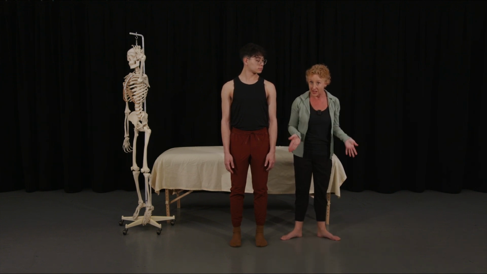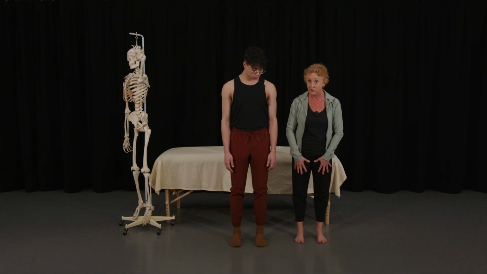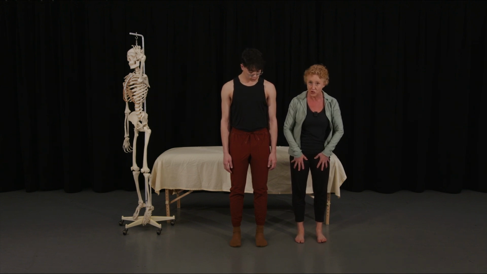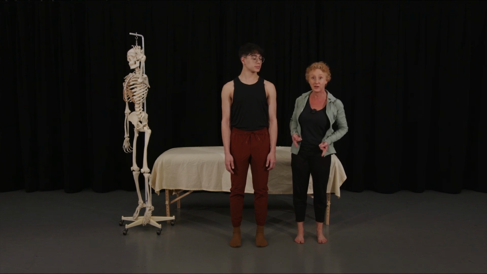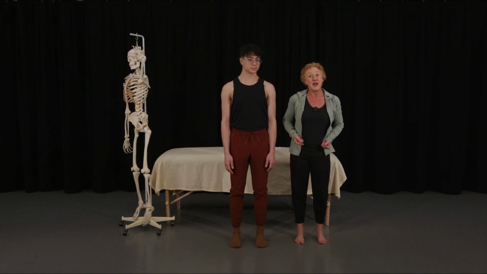Turnout is not about being in ballet class. For most of us, because most of the population tend towards this inward rolling, we all need to turn out even though we're just in parallel.